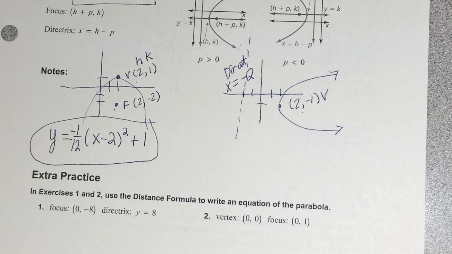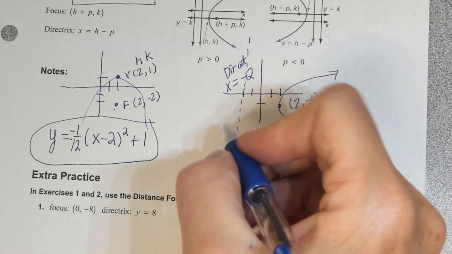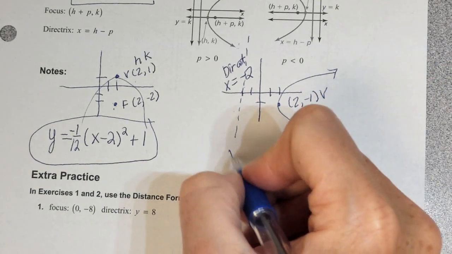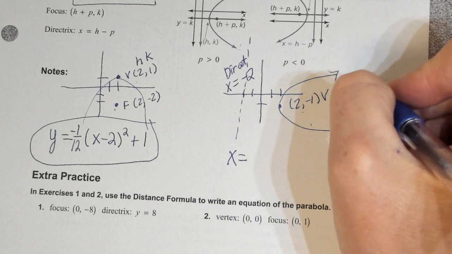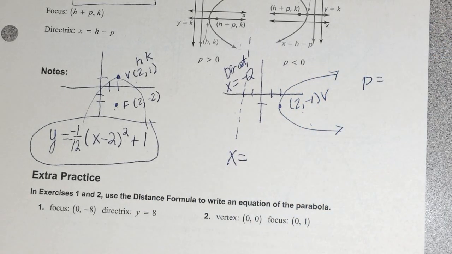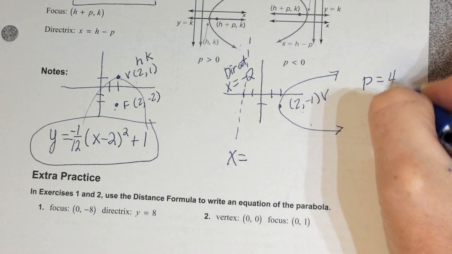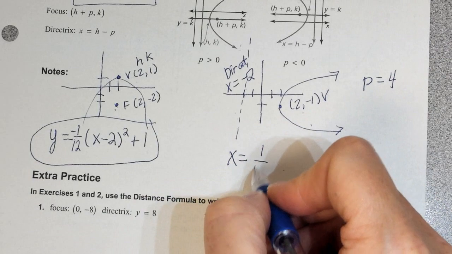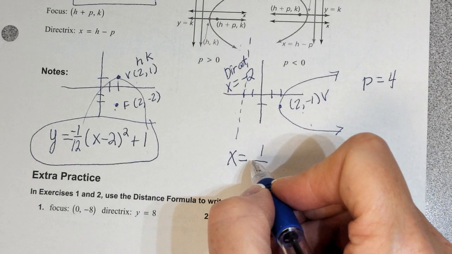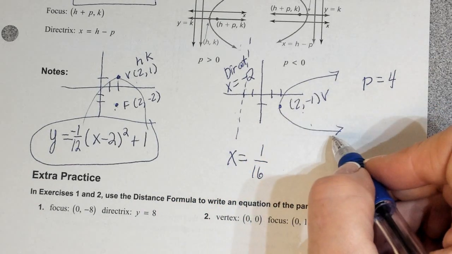Okay. So what does that mean I'm going to have? X equals something y squared or y equals something x squared? X equals, doesn't it? Because I got to have 2 of the y's. X equals. Okay. Anybody know what the p value is? Maybe we want to write that down. Yep. So the p-value is going to be 4. So it's 1 over what? Does it need to be positive or negative? Positive, it's going to the right.